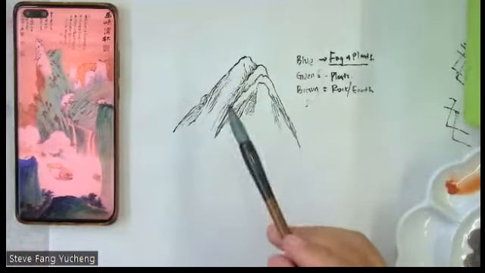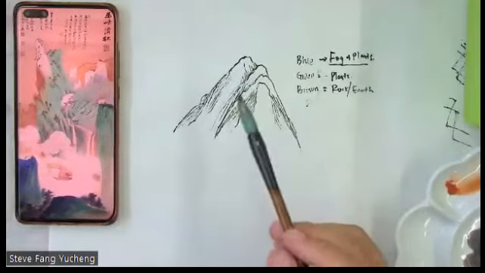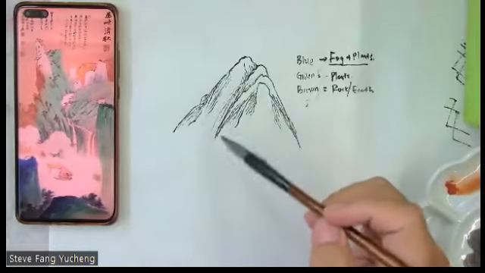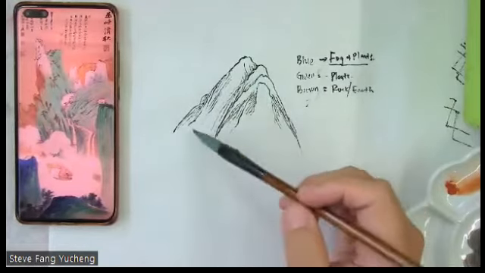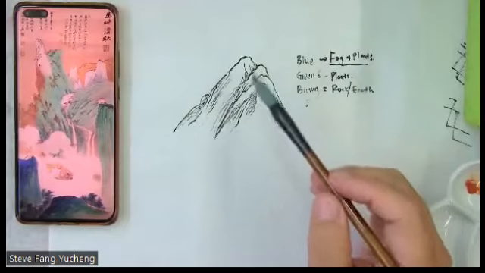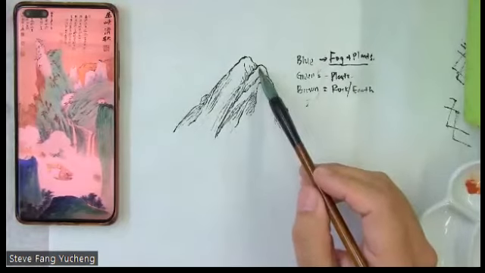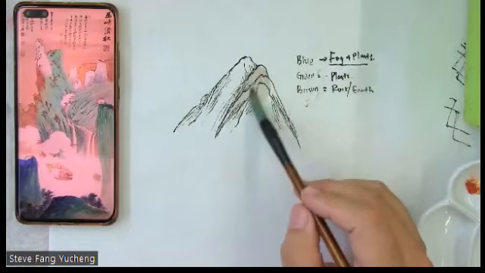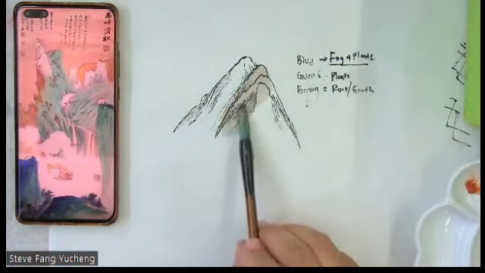When you're coloring, the direction is also important. You color the brown, although we say it's the bottom of the mountain, but you do not start at the bottom of the mountain. You still start on the top of the mountain. So you see, I'm going to start on top of the mountain here, with very light brown. You can see very light brown.